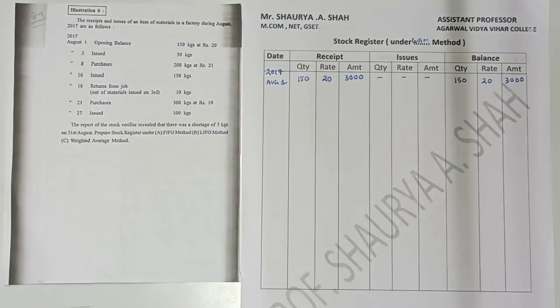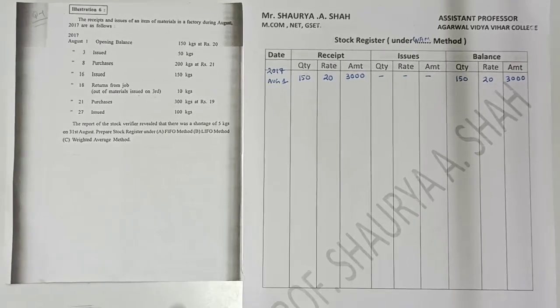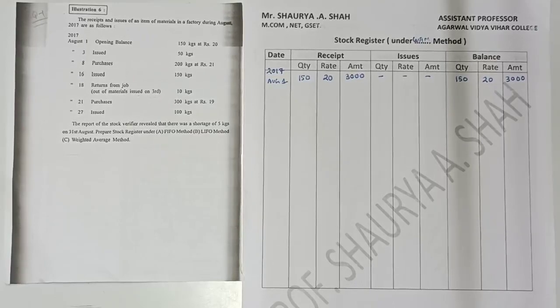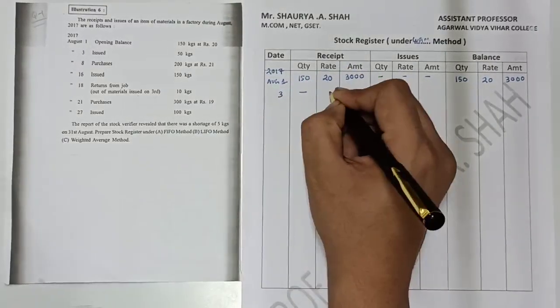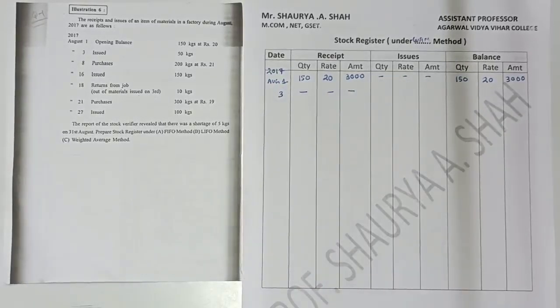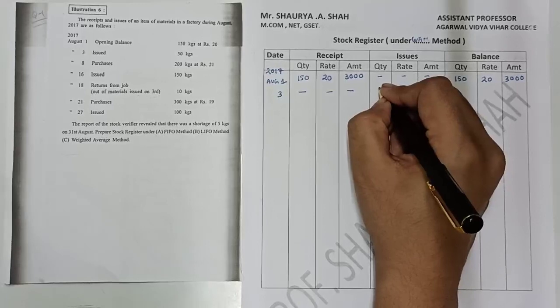So far as this is concerned, you have to keep in mind that in all the three methods we have done, the opening balance remains the same, students. Again the next is your issue. On 3rd of August you have issued, so in the receipt it will be dash. In issued, 50 kg you have issued.